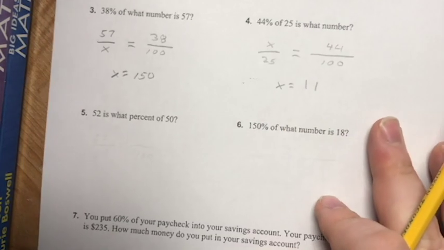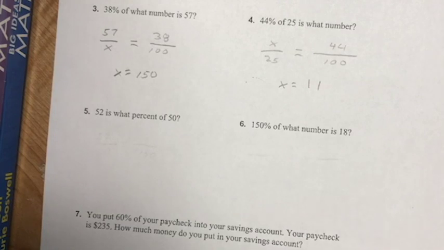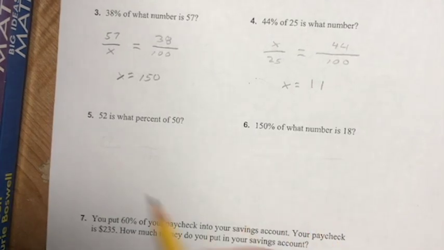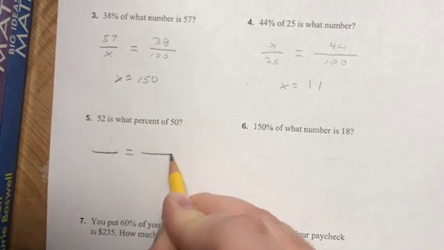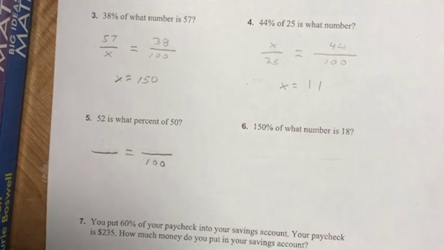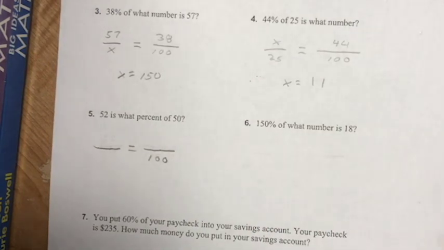All right, now, on 5 and 6, I'm going to work these with you because we still are using those same terms, but we have some weird stuff that's happening in here. So let's go ahead and just set up our proportion. We know we're working with percent, so I'm just going to go ahead and set it up. And now let's look at it.